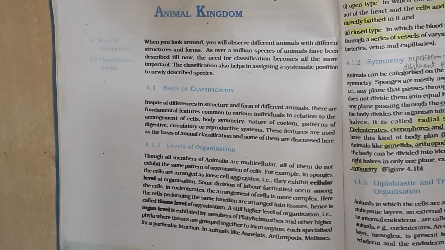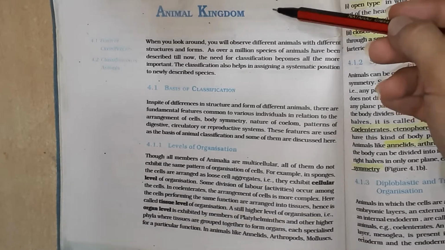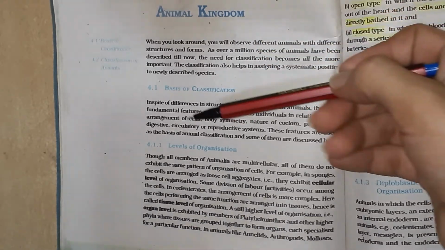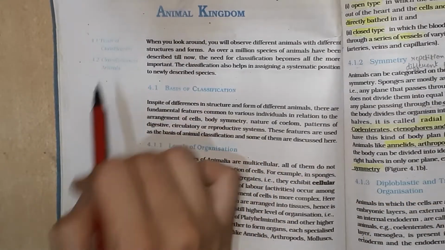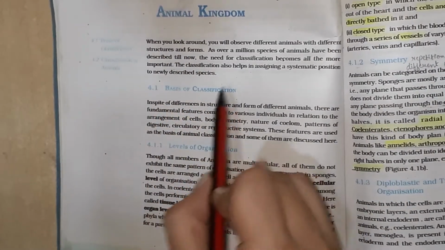So our today's topic of discussion is Introduction of Animal Kingdom. In this chapter we would learn some important terms which are related to animal kingdom. So in the starting we will start this chapter from the basis of classification.